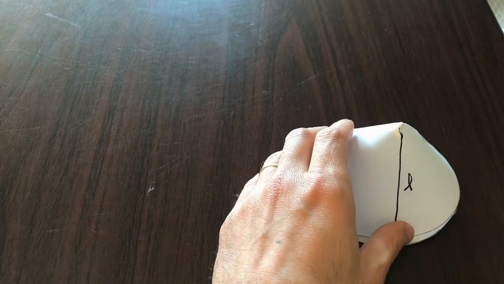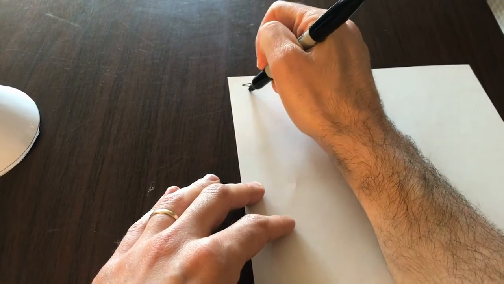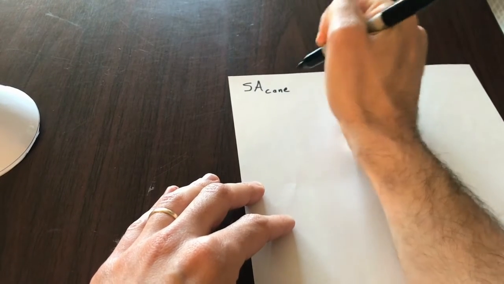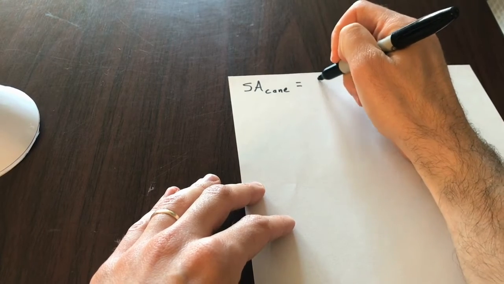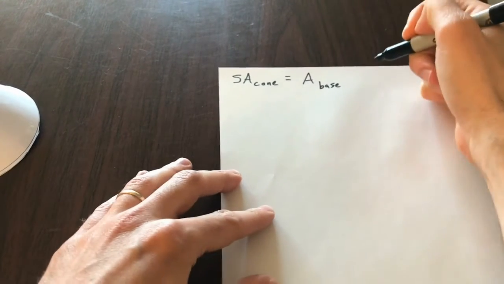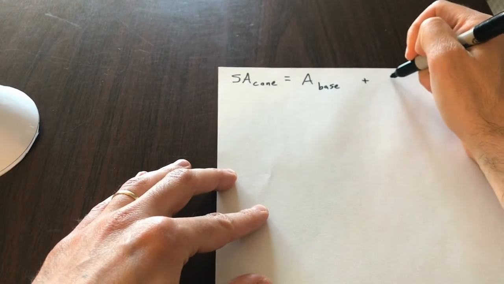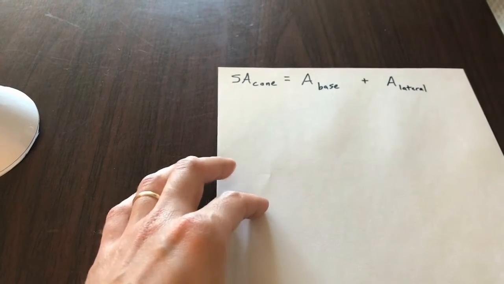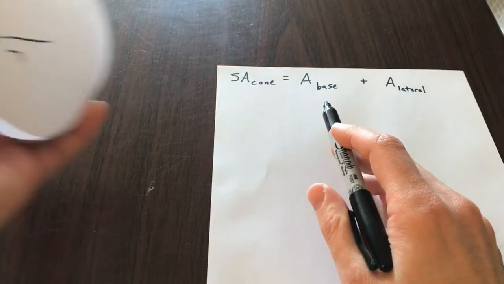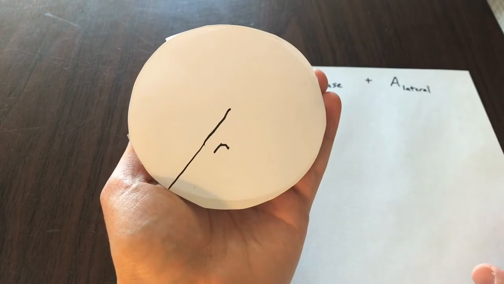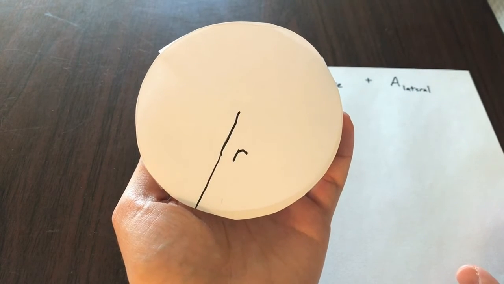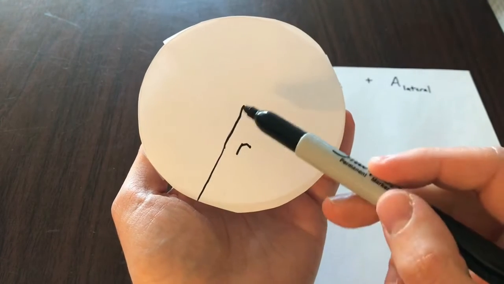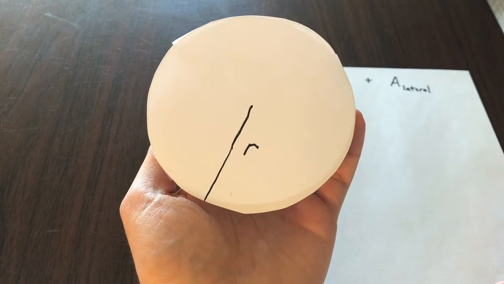Getting back to surface area, we can begin by first saying that the surface area of the entire cone is equal to the area of the base plus the area of the lateral surface. The area of the base is the easy part. It's a circle, and we know that the area of a circle is pi times the radius squared. Our radius is r. So let's plug pi r squared into our equation.